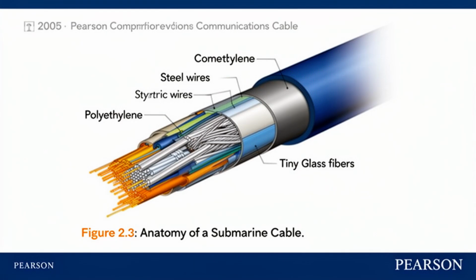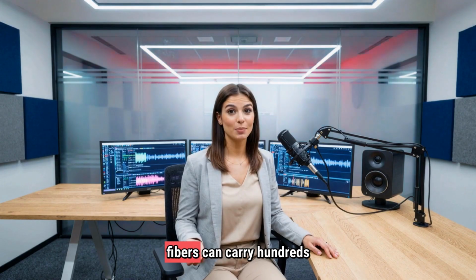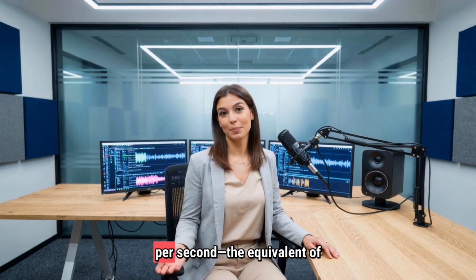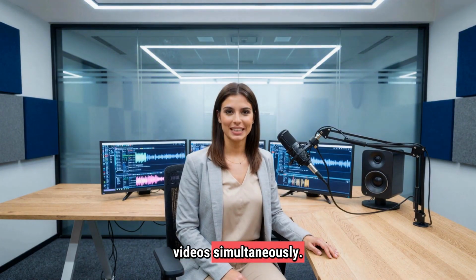A single cable is often no thicker than a garden hose. Yet, inside, it contains strands of glass as thin as a human hair. Through a process called multiplexing, these tiny glass fibers can carry hundreds of terabits of data per second, the equivalent of streaming millions of 4K videos simultaneously.